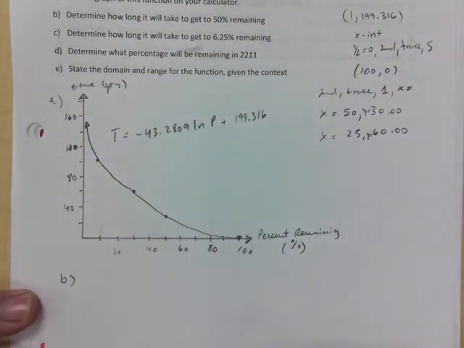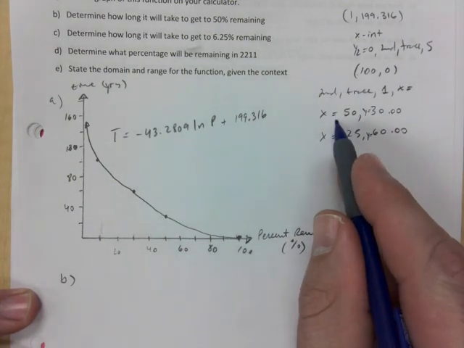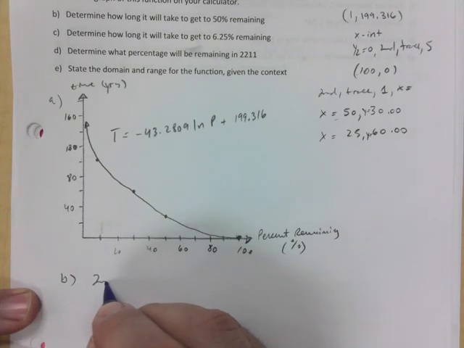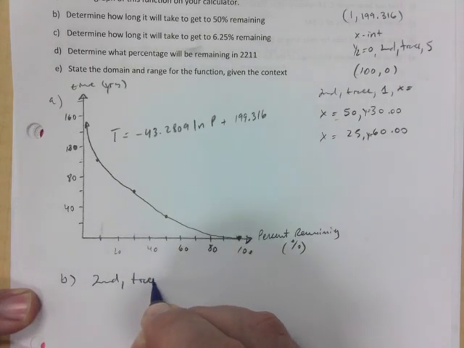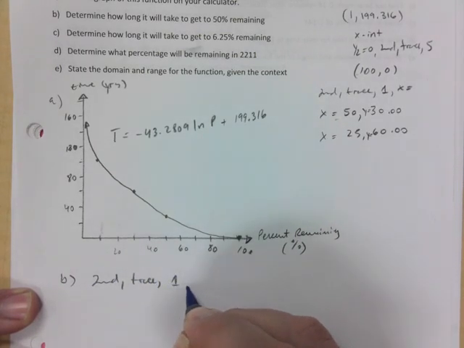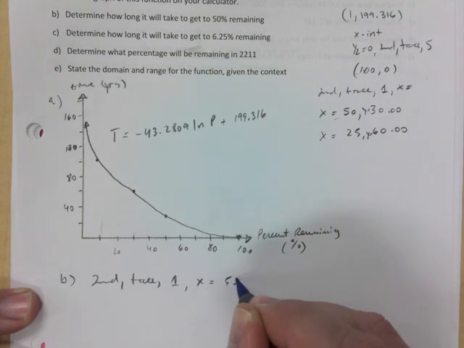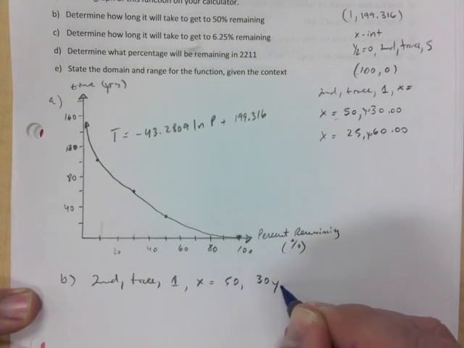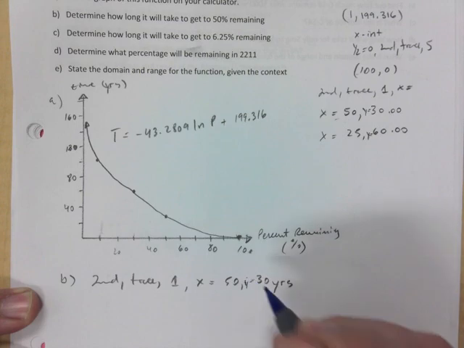B, how long would it take for there to be 50% remaining? We already did that. Second trace 1, x is equal to 50, and that's just 30 years. Y is equal to 30 years.